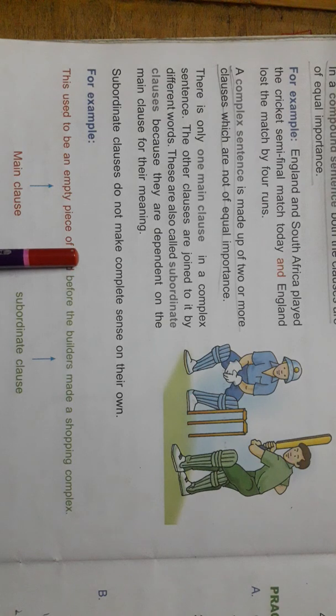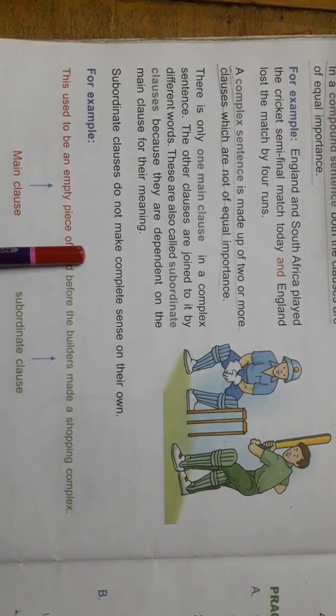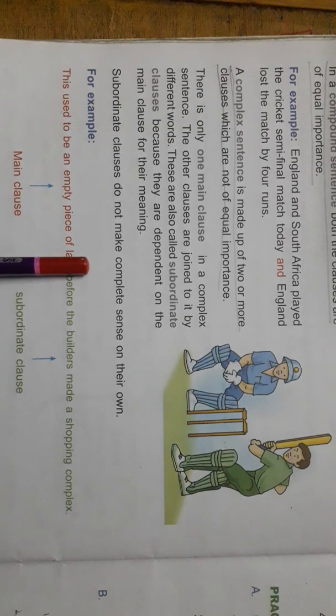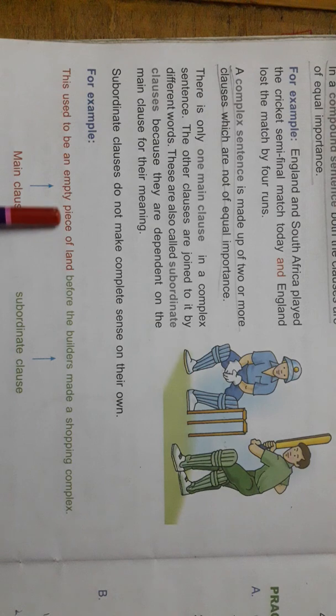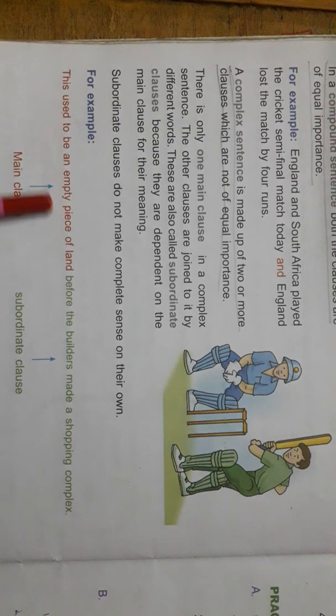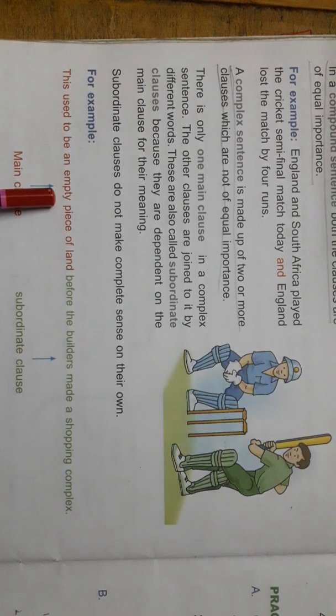But if we start reading from here, before the builders made a shopping complex, it is not conveying meaning. We don't understand what the writer wants to say. Before the builders made a shopping complex, it means it is incomplete, and until we add this main clause to this subordinate clause, this will not give us full meaning.